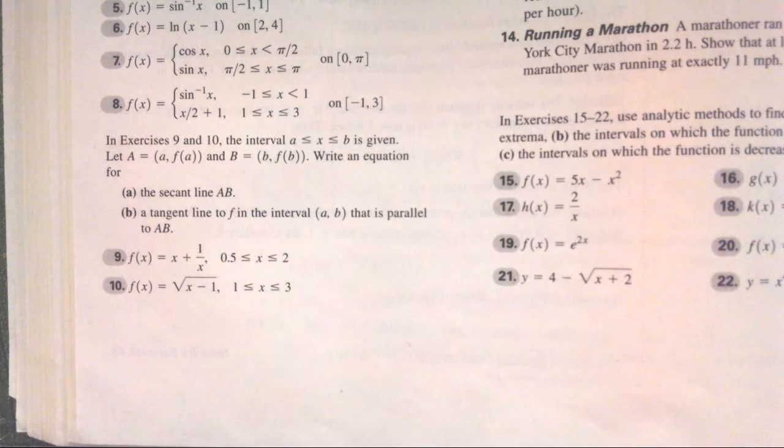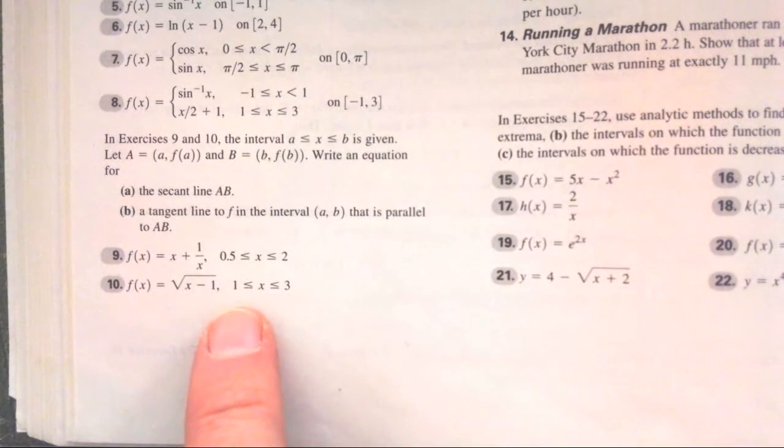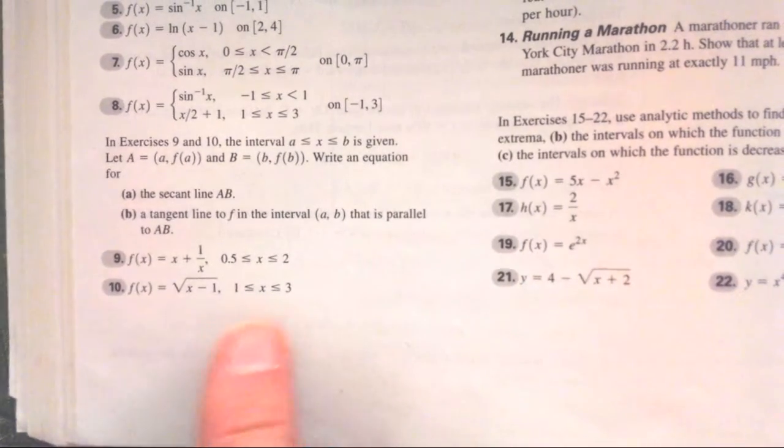Okay, welcome. We are looking at section 5.2. I'm just going to cover problems 10, 12, and 14 during this short video. And as you can see, we got some different directions for number 10. In exercises 9 and 10, we have some defined interval. For number 10, we're defined from 1 to 3.